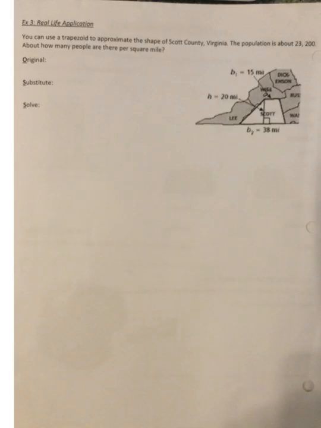So let me get my pen. All right, our original formula, A equals, we'll switch back now and do our height times base 1 plus base 2, all divided by 2. Not sure which method you like better. Substitution. Area equals. If we take a look over at Scott County, Virginia, we see this is our base 2, this is our base 1, and our height is right here in the middle. So our height is going to be 20 miles. Base 1, they're using the top as their base 1, it doesn't really matter which, 15, and the bottom is base 2. We've got 38. Divide it all by 2.